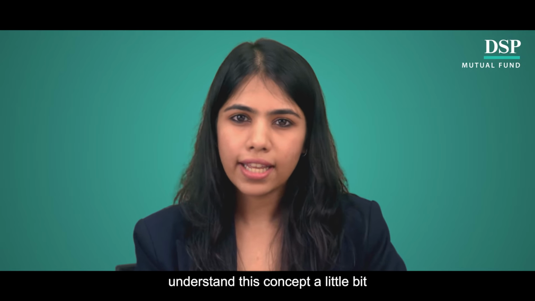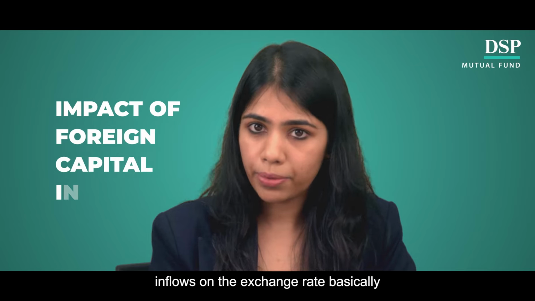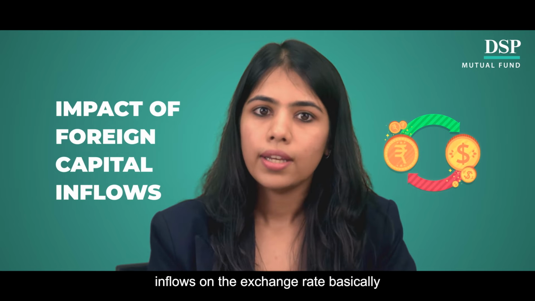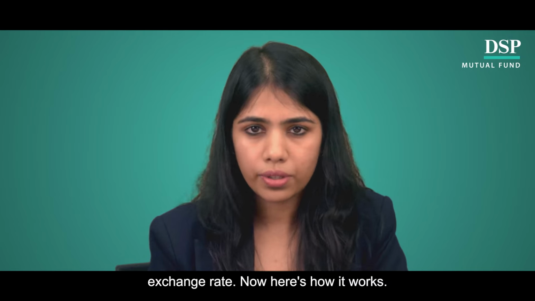Now, try and understand this concept a little bit more carefully. Sterilization is the process by which the central bank manages the impact of foreign capital inflows on the exchange rate. Basically managing the volatility in the exchange rate. Now here's how it works.